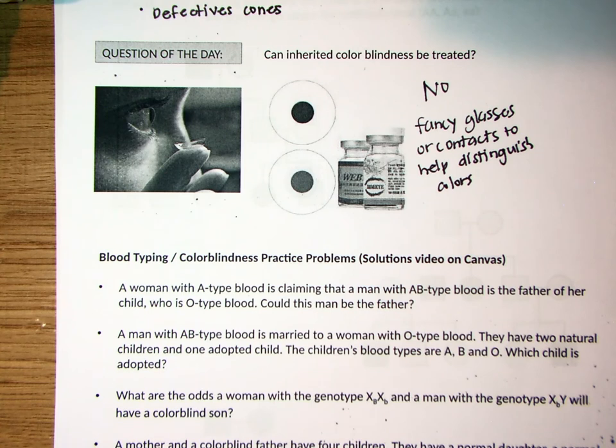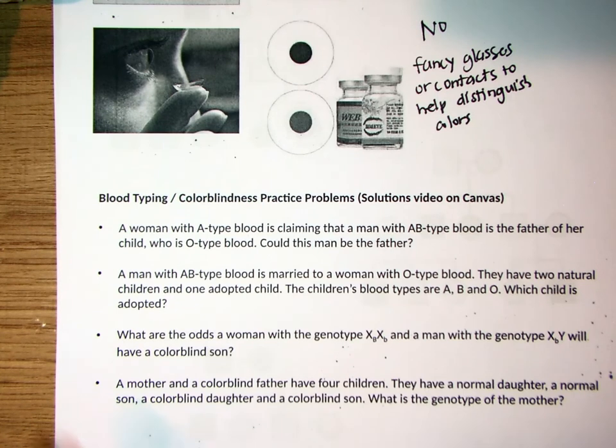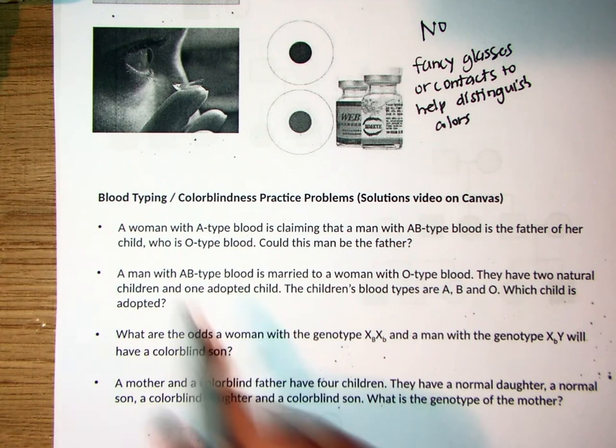Okay, so here are some blood typing and color blindness practice problems. I'm not going to do these. I think there is a solutions video on Canvas, but you can try this out. And they actually can use this in some cases.